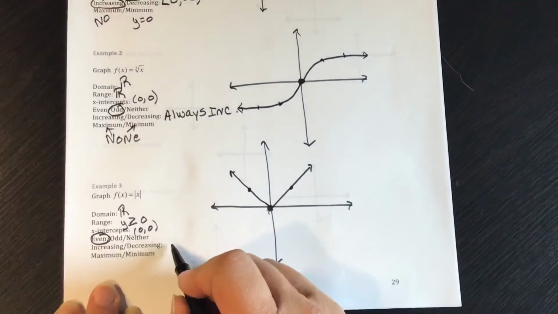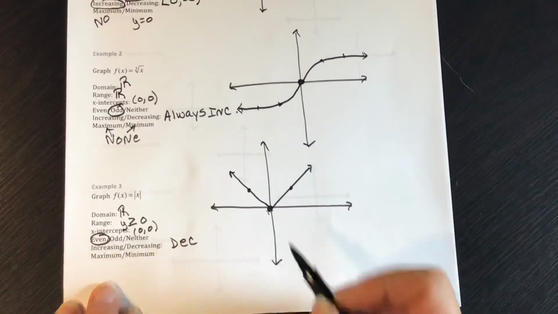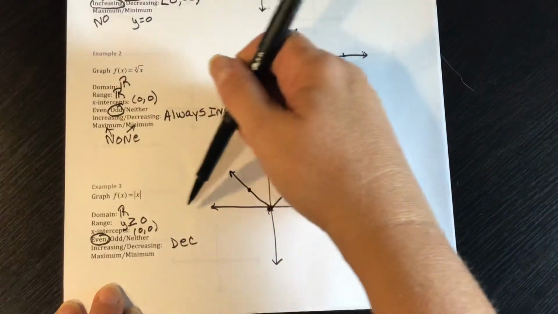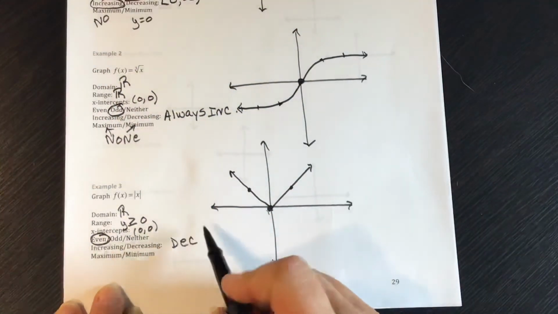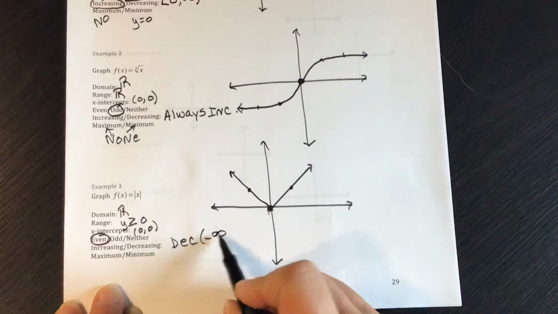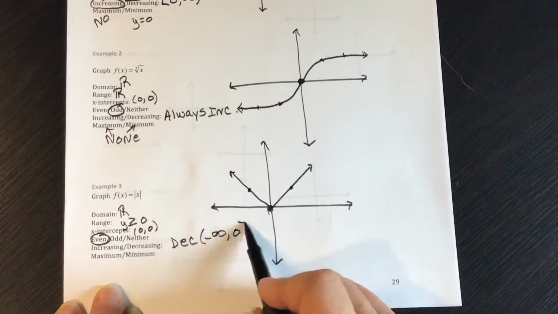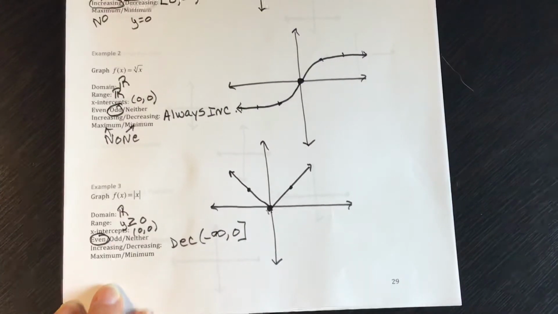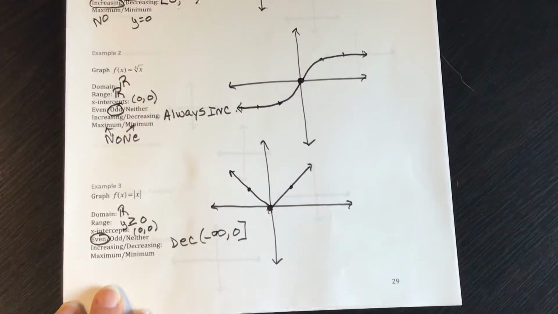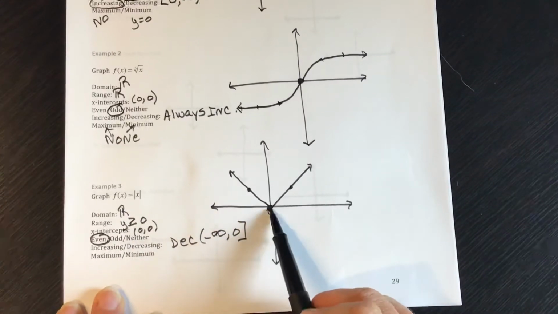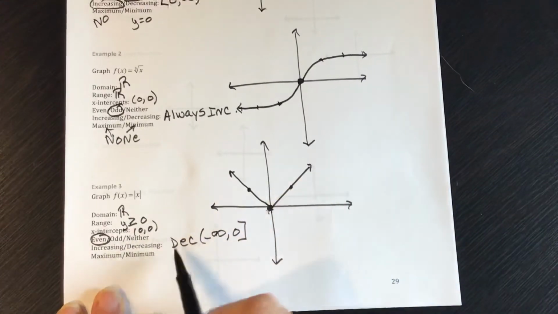So I have part of the function that is decreasing, and that would start with x values at -infinity, and it would go all the way up to 0. And the point 0 is on the graph, so we're going to give it a closed interval, a bracket instead of a parenthesis. So it's decreasing on this side, and then once I hit 0, it starts to increase.